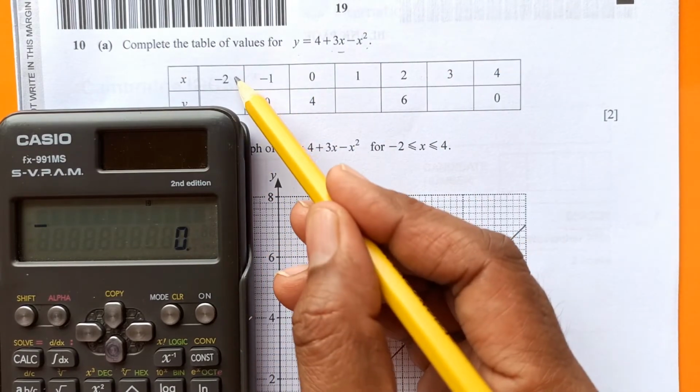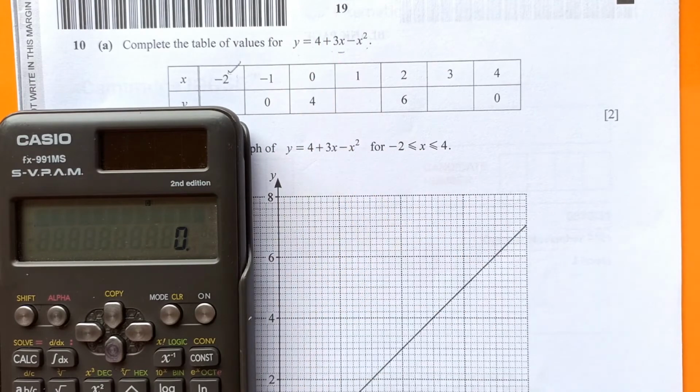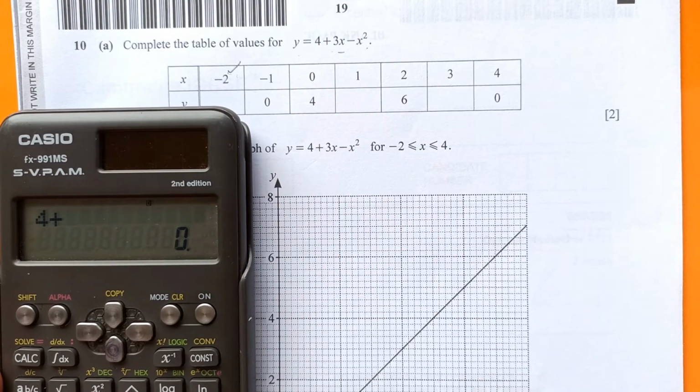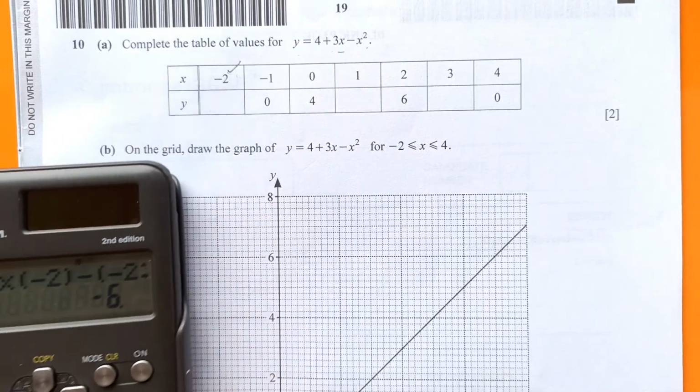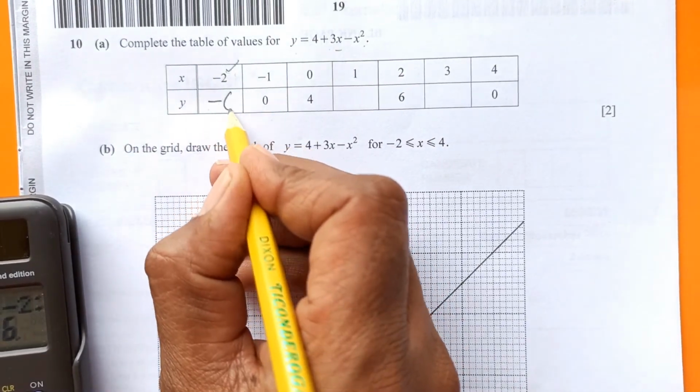So first one is x is negative 2. So that will be 4 plus 3 times negative 2, minus negative 2 squared. So this comes out to be negative 6.